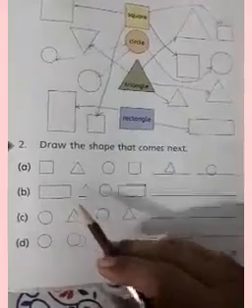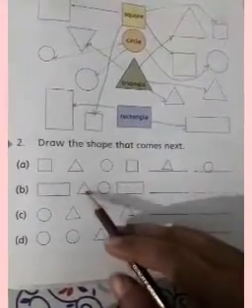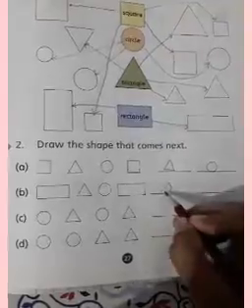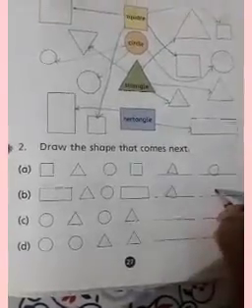Triangle, rectangle, triangle, circle. Again, rectangle, then triangle, and then circle. This one is a bit small, sorry for it. You can draw a big one.